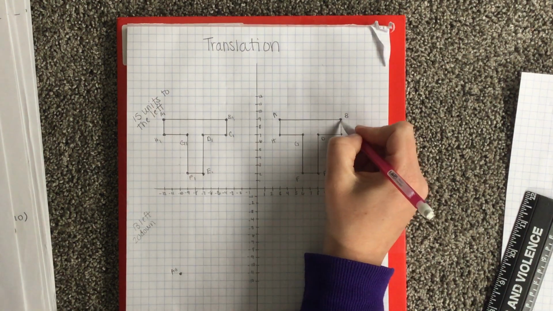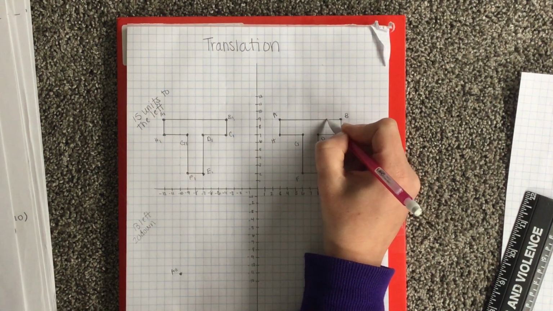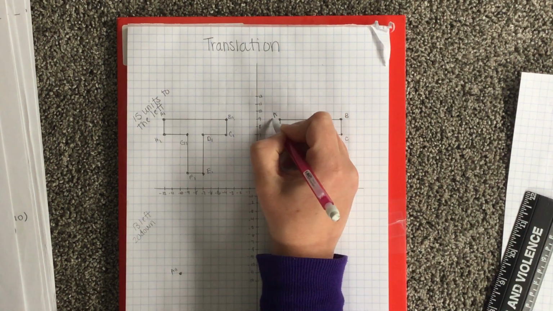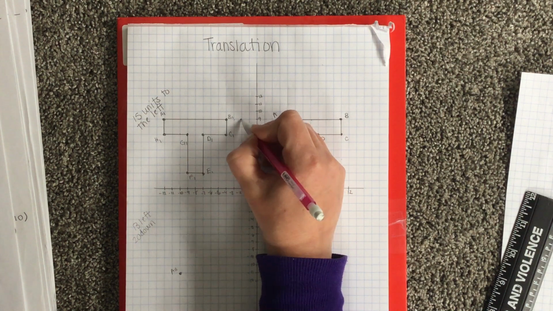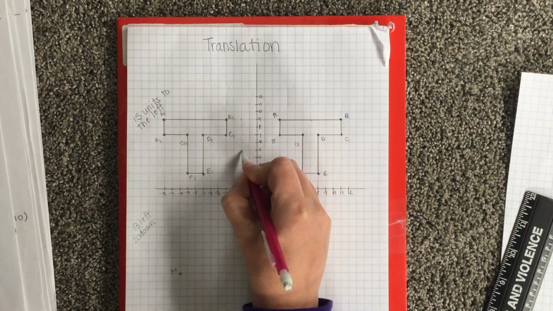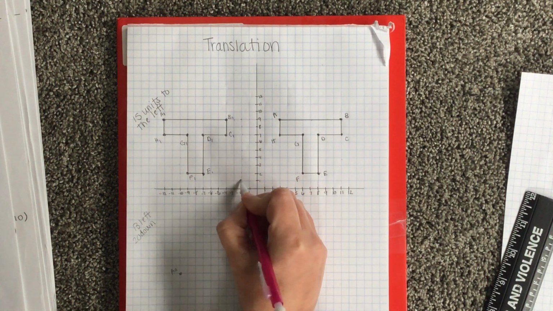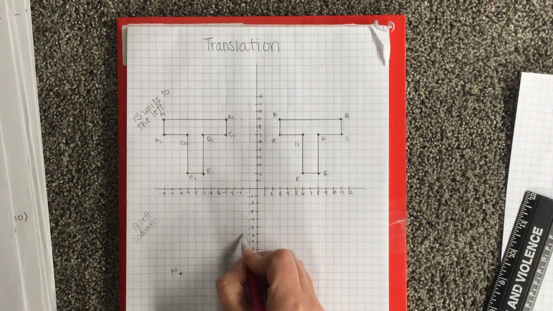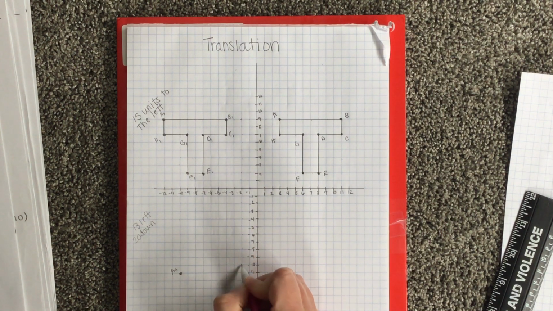Now I'm going to use B, 13 units to the left. 1, 2, 3, 4, 5, 6, 7, 8, 9, 10, 11, 12, 13, and 20 units down. 1, 2, 3, 4, 5, 6, 7, 8, 9, 10, 11, 12, 13, 14, 15, 16, 17, 18, 19, 20.